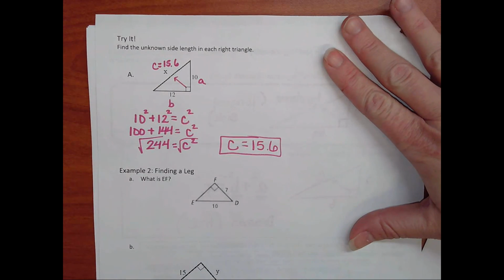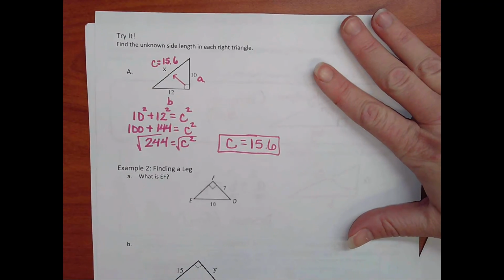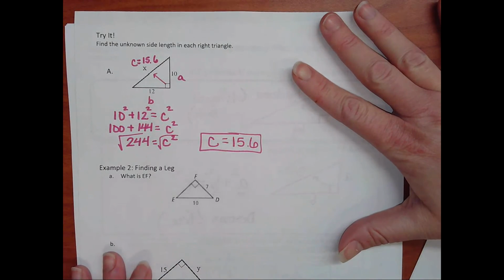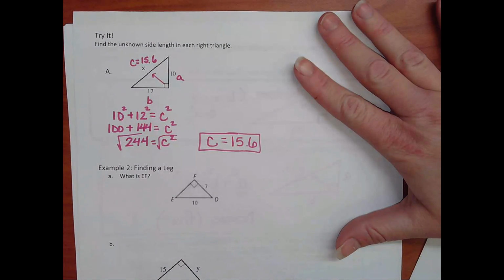So that is what you're going to be doing today. Just solving for the hypotenuse, calling it a day. If you have any questions, please let me know.